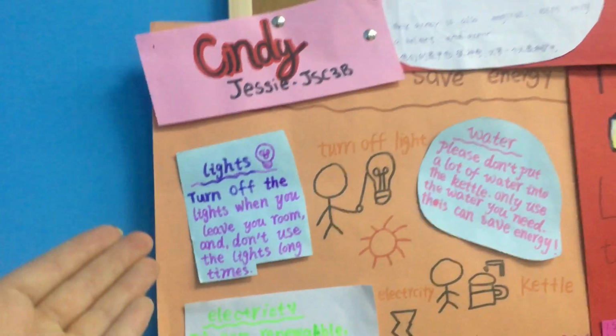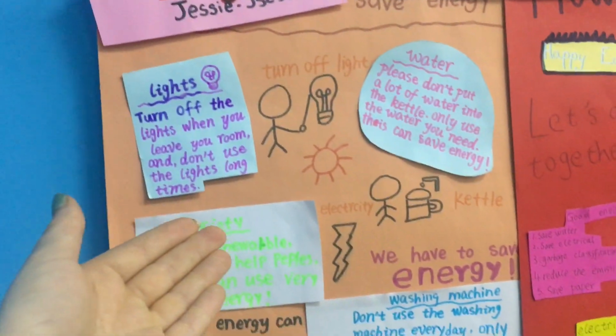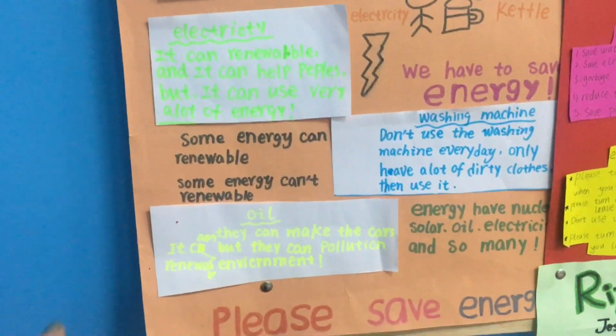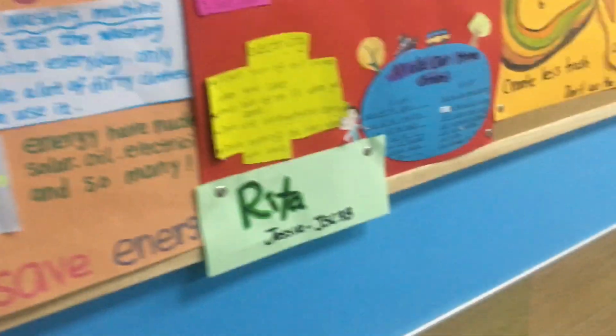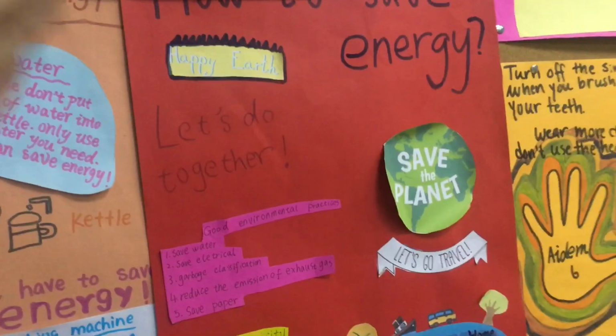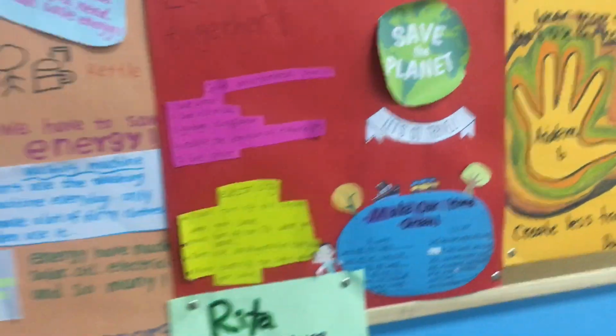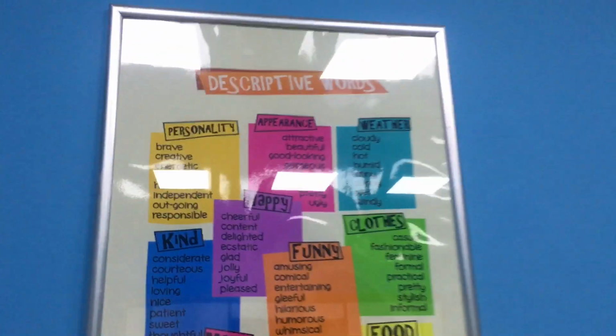Again, this is high-level students. So hers is ways to save energy. She has turning off the lights, electricity, some energy is renewable or not renewable, and please save energy. Another student who is really creative and has ways we save energy and types of energy and how to make our homes green. Over here, we also have descriptive words.